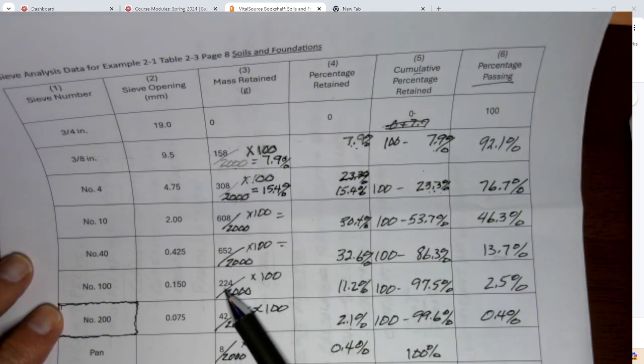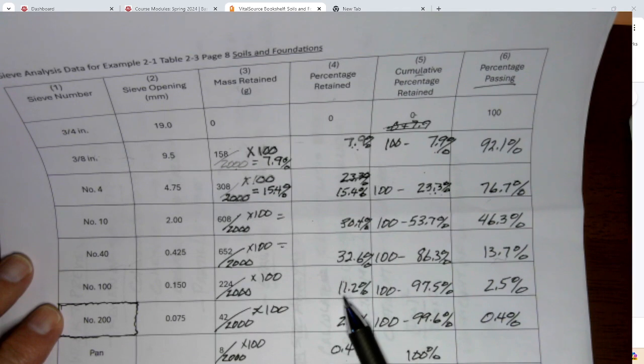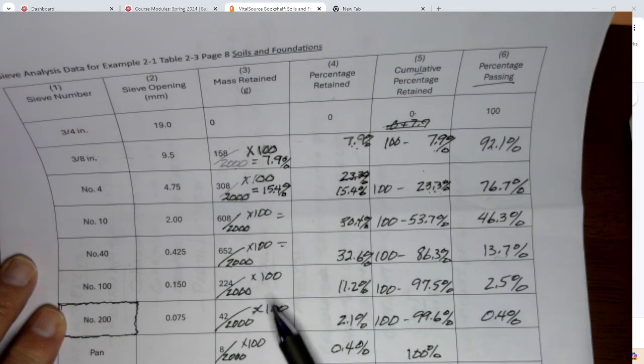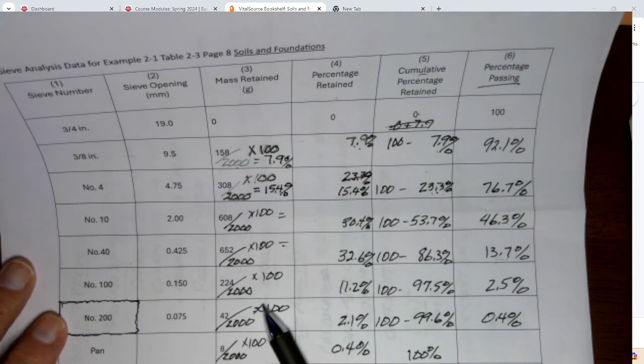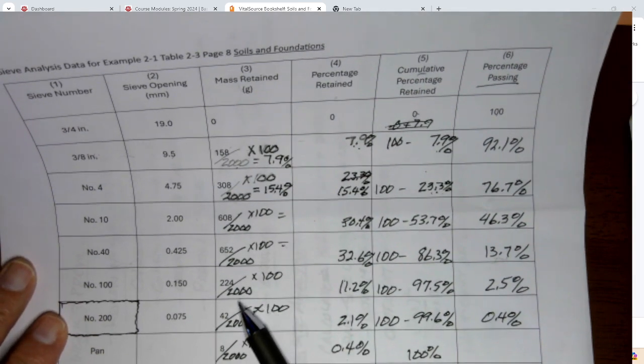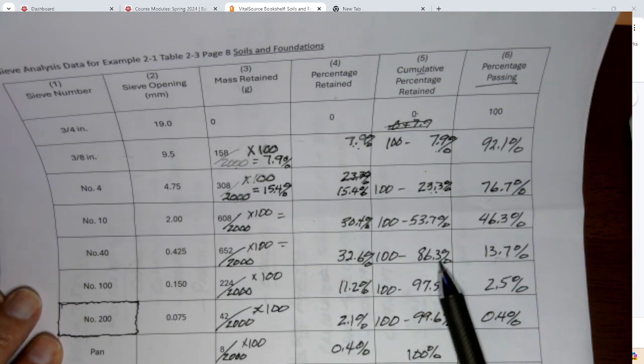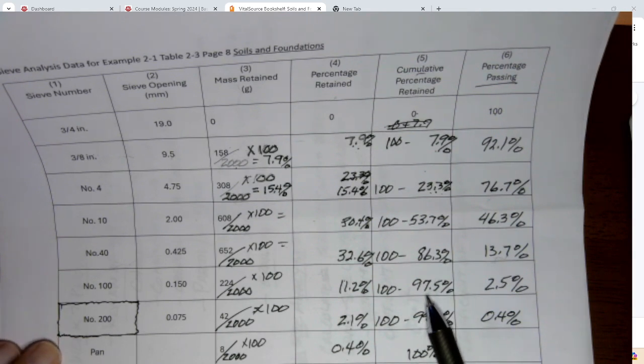With the number 100, it had 224, so my percentage dropped to 11.2. Most of these have been a little higher because there's been more mass in them. But you take 224 divided by 2000, multiply 100, you'll get 11.2%. Add 86.3 to that, and you get 97.5%.